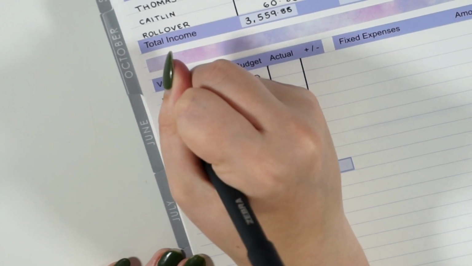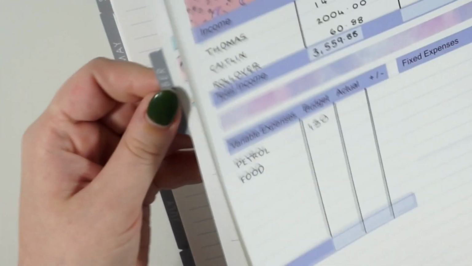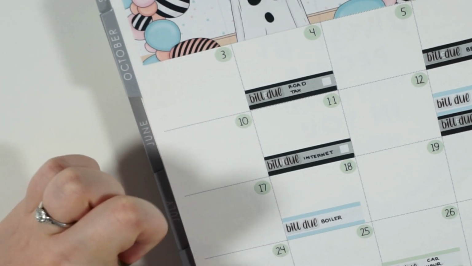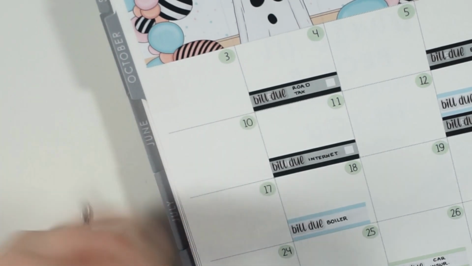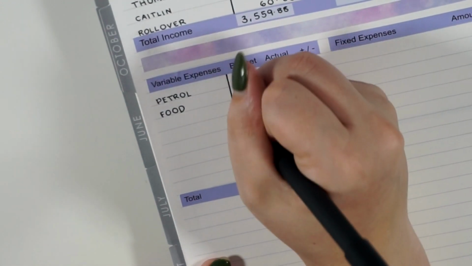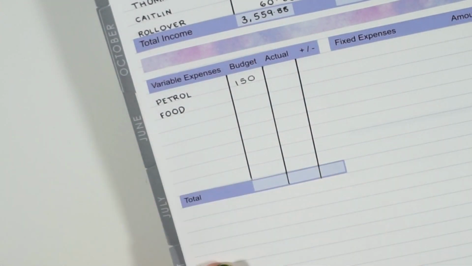Next we have our food shop. If we look back at October, like I said, I go every Sunday, so there are 5 Sundays in the month. We are budgeting £400, and that works out to £80 per shop. In fact, let's up it.